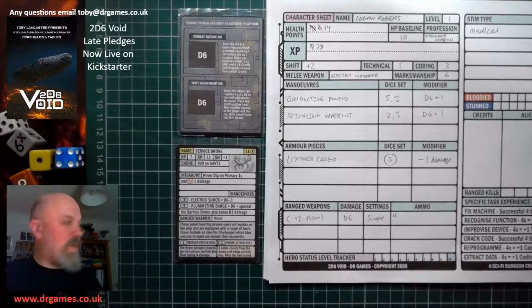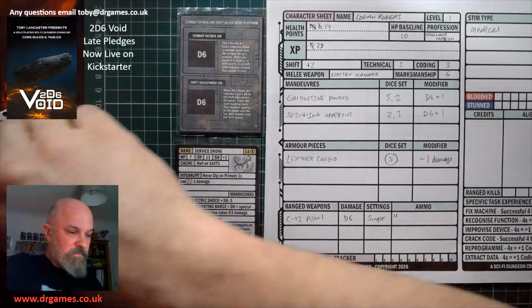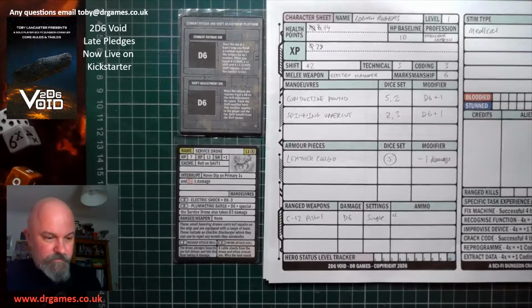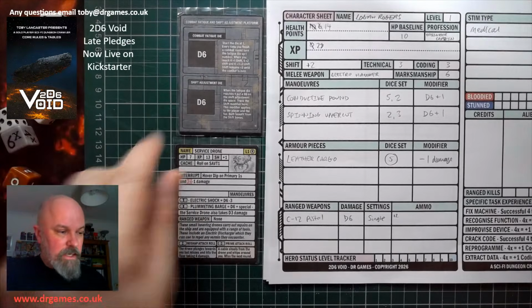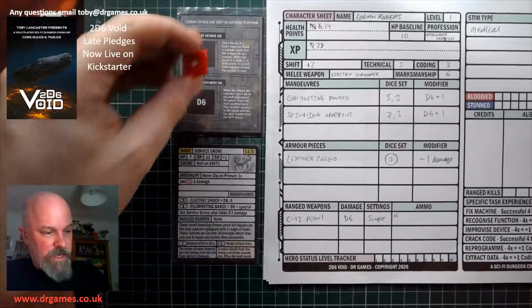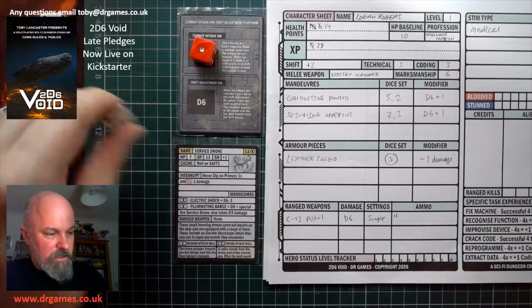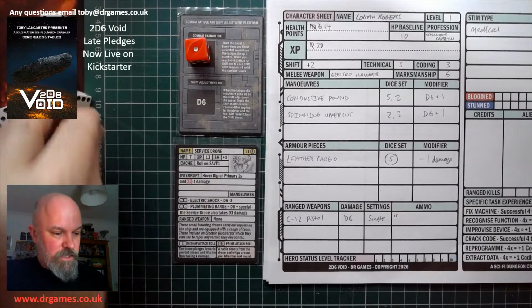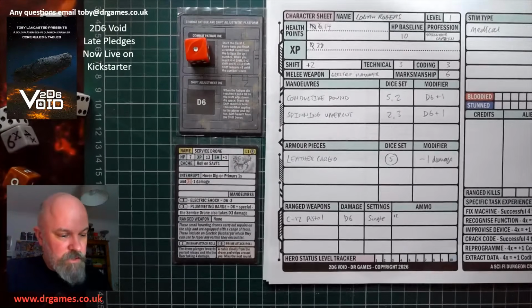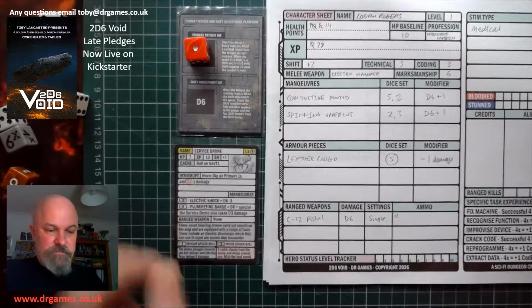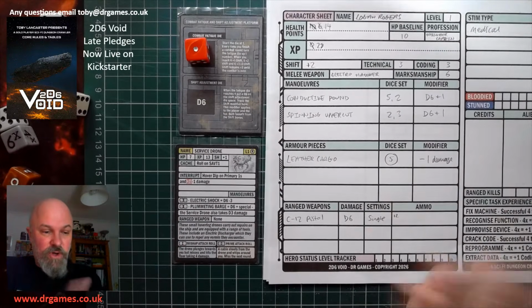All right. So we have my guy here. We've got the round tracker going on here. No need for the shift adjustment die yet. 2 attacks. All right, so not straightforward.